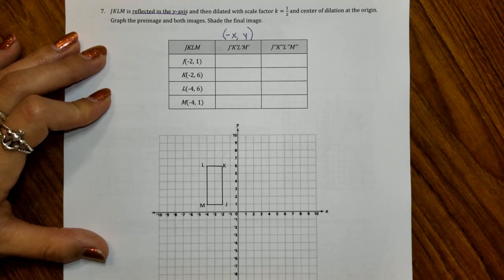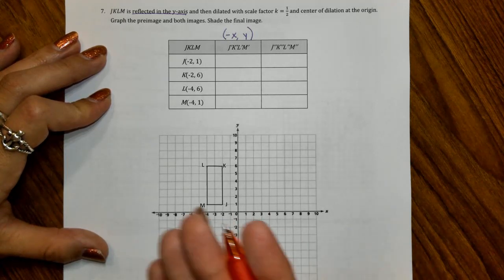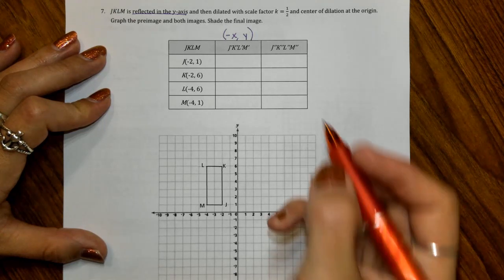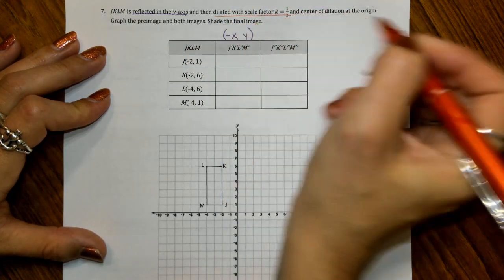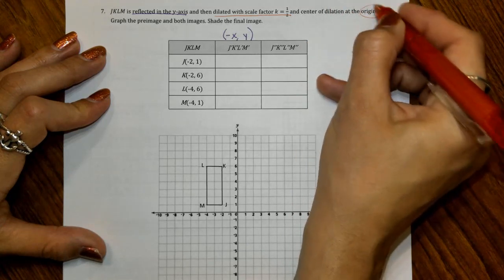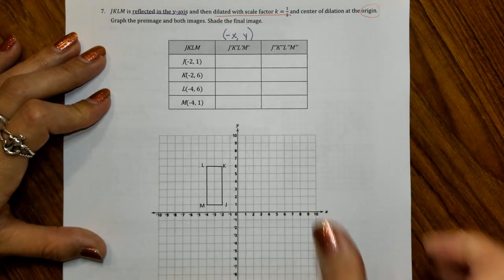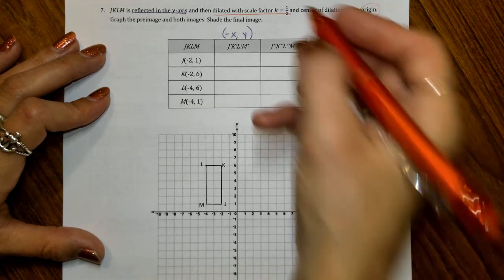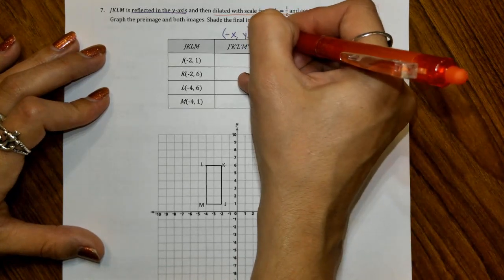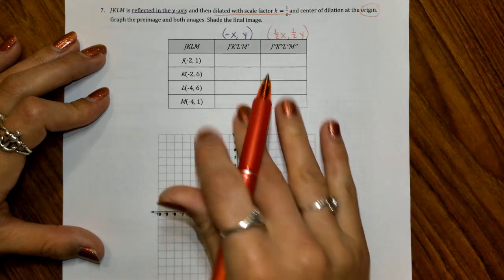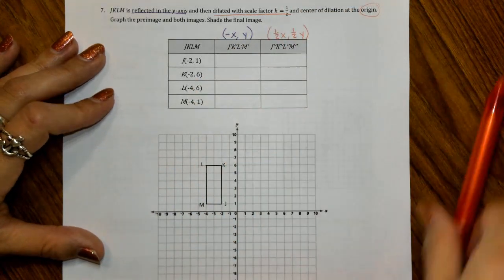And now we're going to take a look at, after we get the new points, our single prime, we're going to dilate with a scale factor of 1/2. The center is at the origin. So all we have to do is take our prime points, multiply by the scale factor, and we have our new points. There is nothing like what we just did on the previous page. So here this would be 1/2 times x, 1/2 times y. So that center column, we just take half of those numbers.